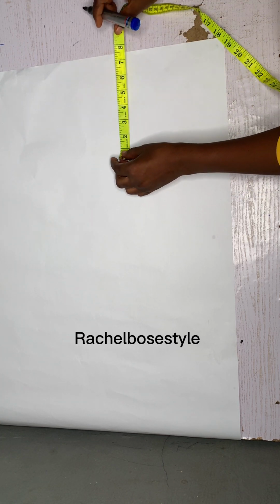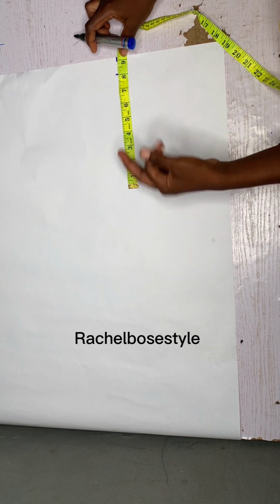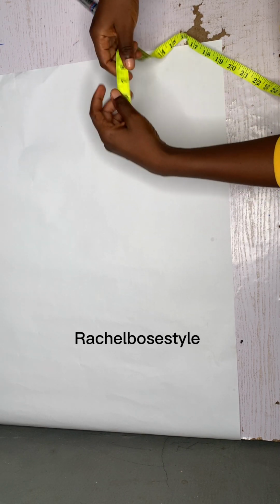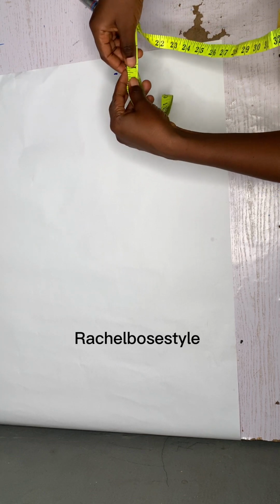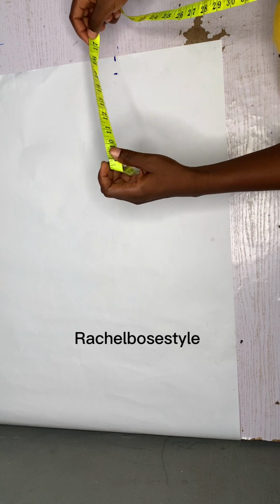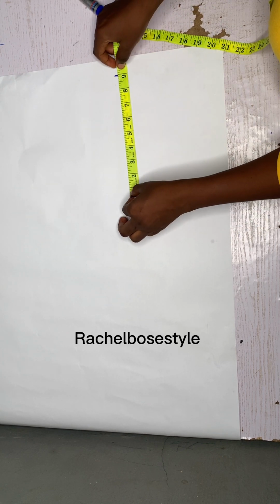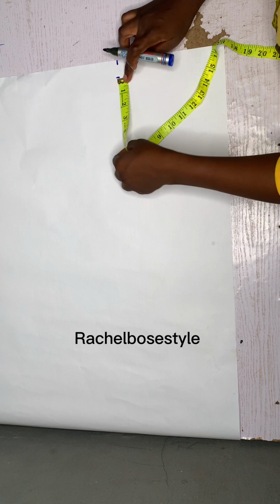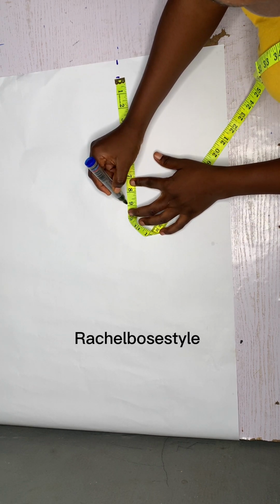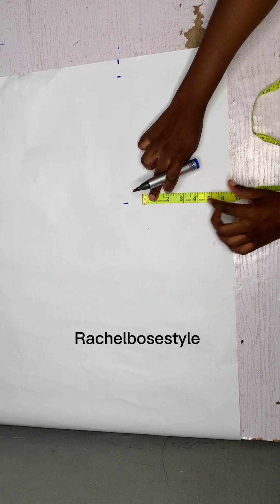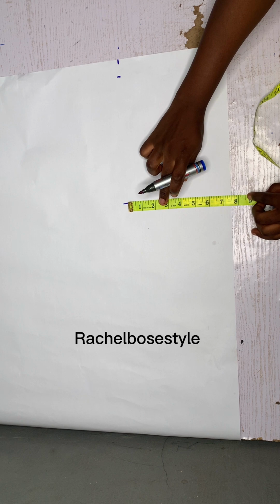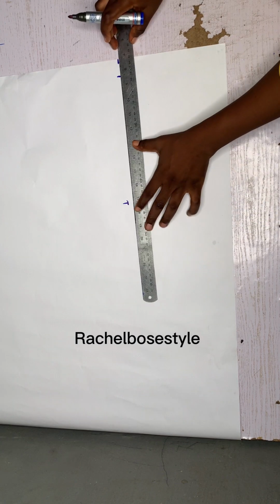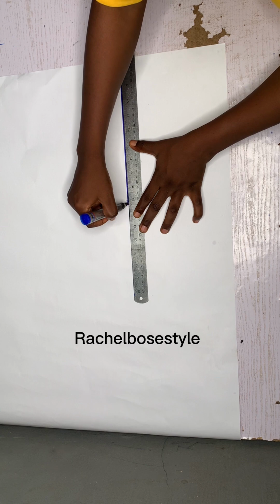Then I'll take my armhole measurement divided by 2. I'll measure from here. My armhole is 17.5, so 17.5 divided by 2 should give me 8¾. I'll mark that from this point downwards. I also take my shoulder measurement on this point, which is 7.5. With my ruler, I rule a straight line from here down here.